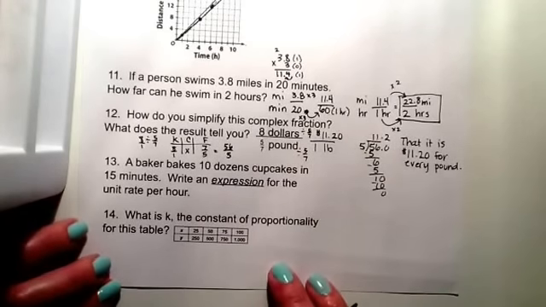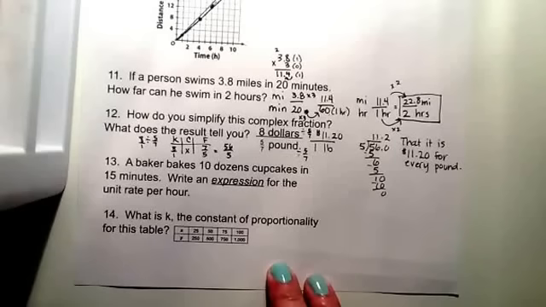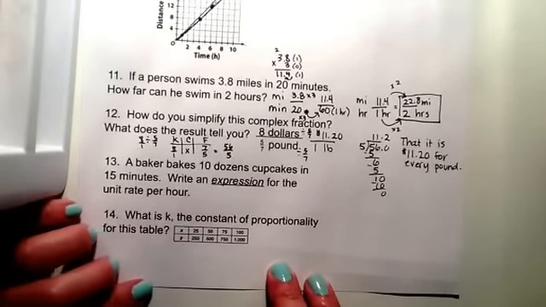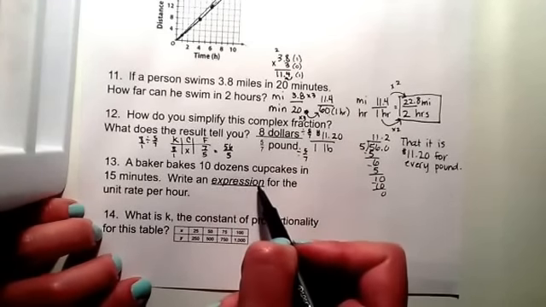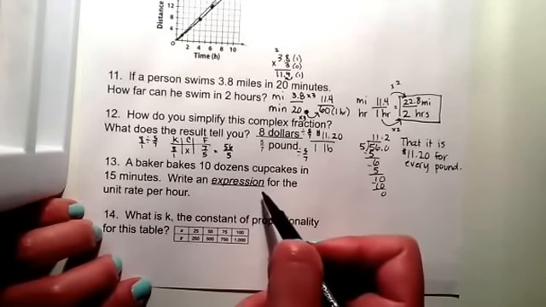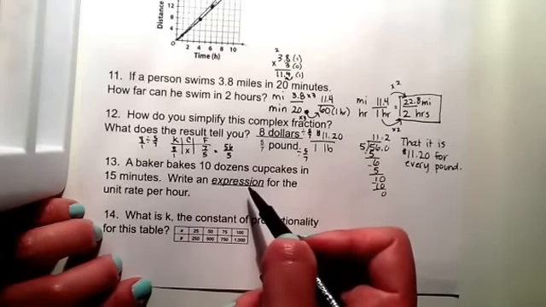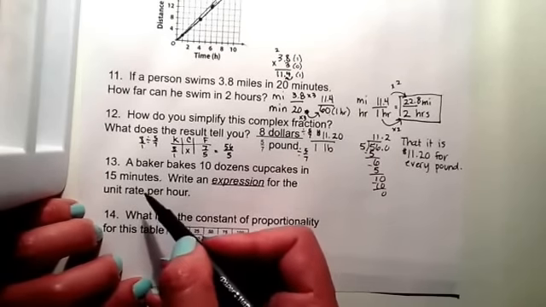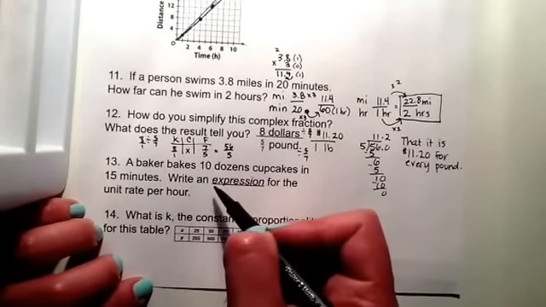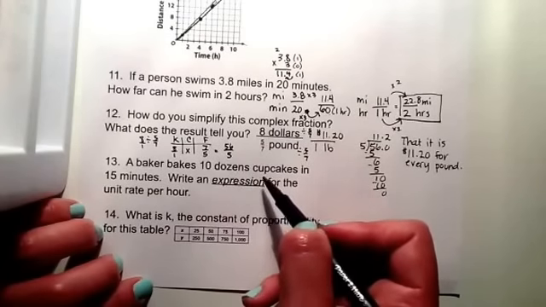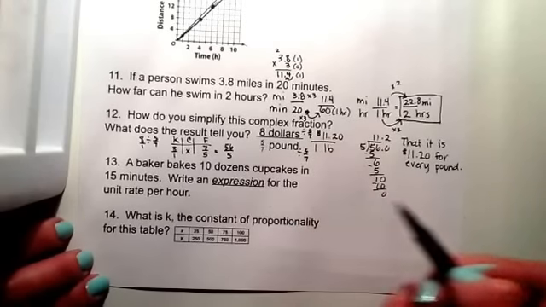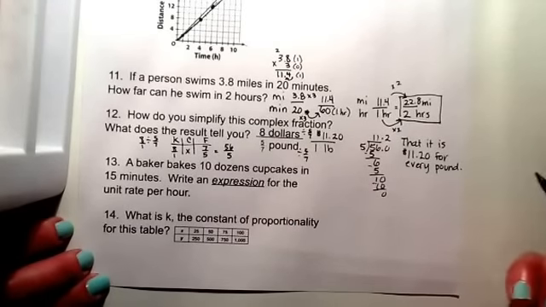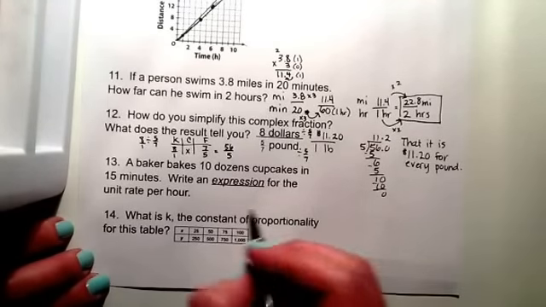Number 13. A baker bakes 10 dozen cupcakes in 15 minutes. Write an expression for the unit rate per hour. So an expression is different from an equation in that an equation has an equal sign and an expression does not. So it doesn't want you to solve this. It wants you to just write the problem, the algebraic expression that you would use to solve it. So it's going to involve numbers and or variables in an operation.